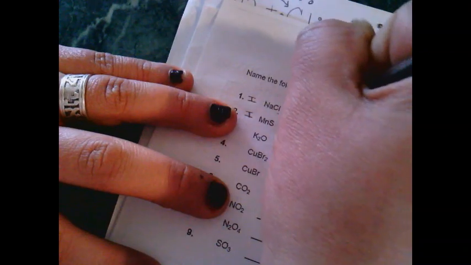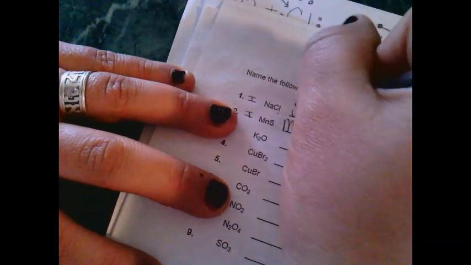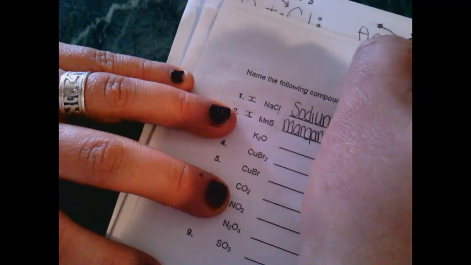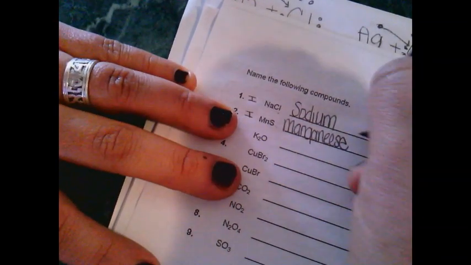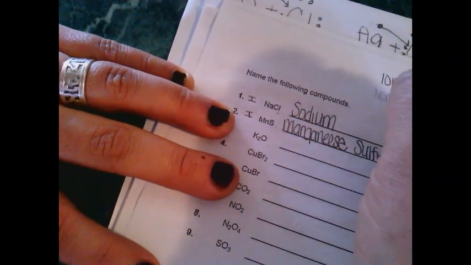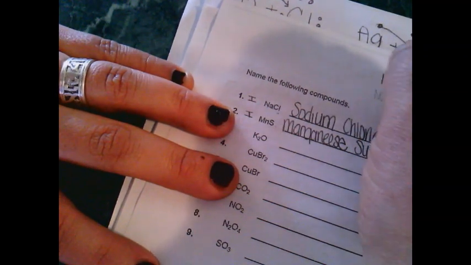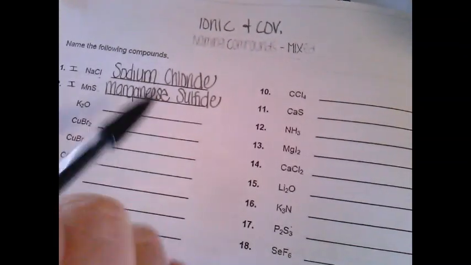So again, manganese sulfide. Sodium chloride. Okay, and like I said, I would identify whether it was ionic or covalent. Go back, look through, okay?